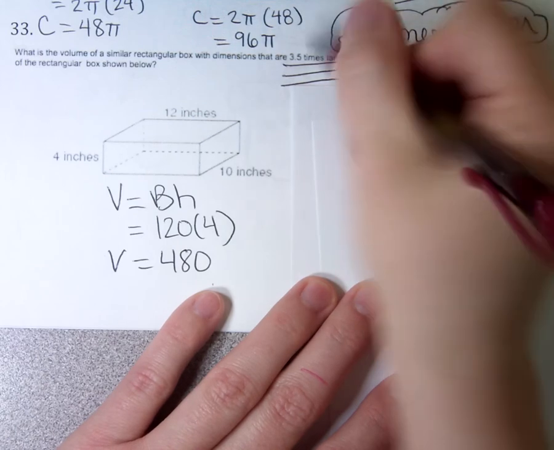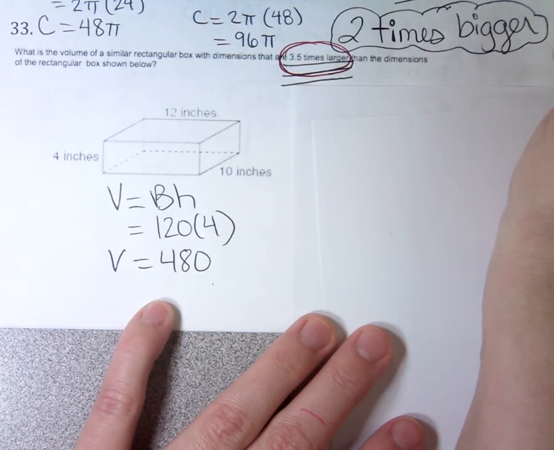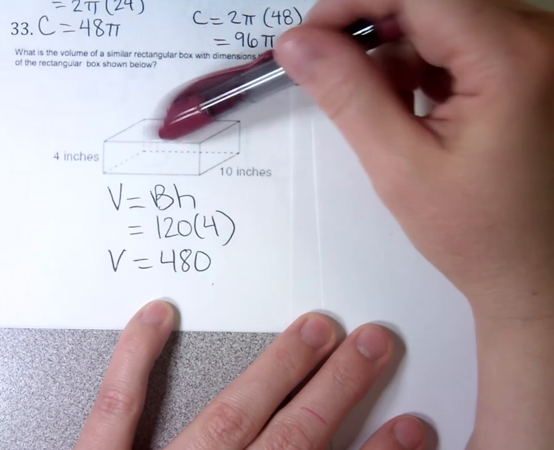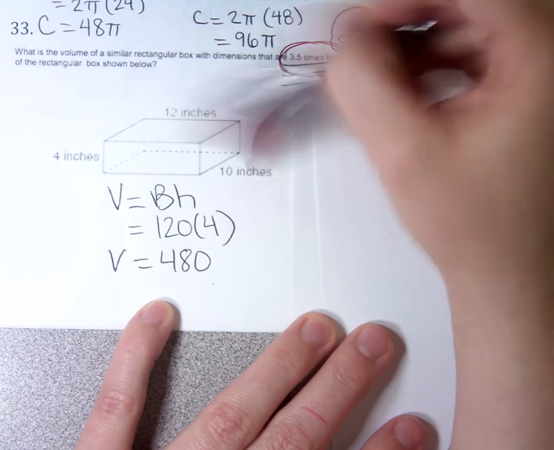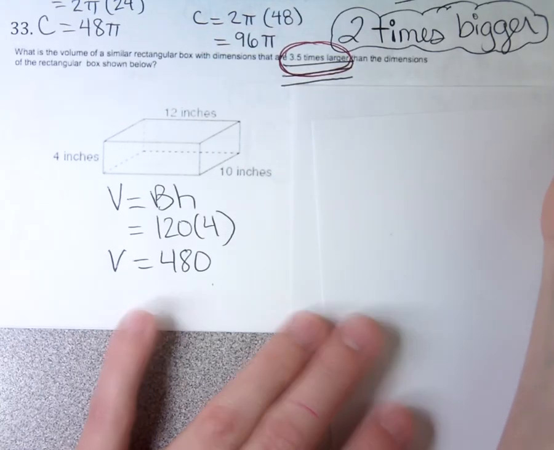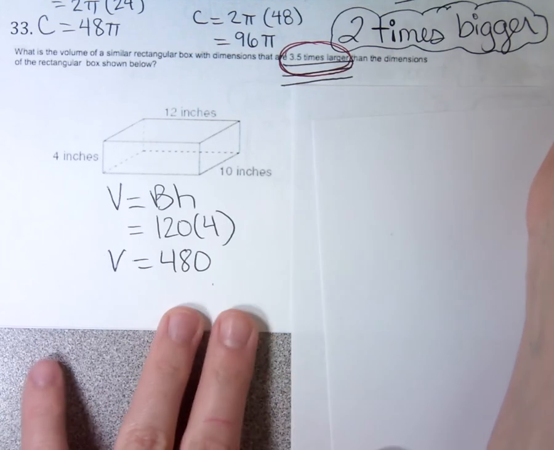Okay, this one here, it wants to know what is the volume of a similar rectangular box with dimensions that are 3.5 times larger than the dimensions of the rectangular box shown. So I could draw a new shape and multiply all of these by 3.5 and then calculate the new volume and see how many times bigger it is, or I can practice what we learned the other day.